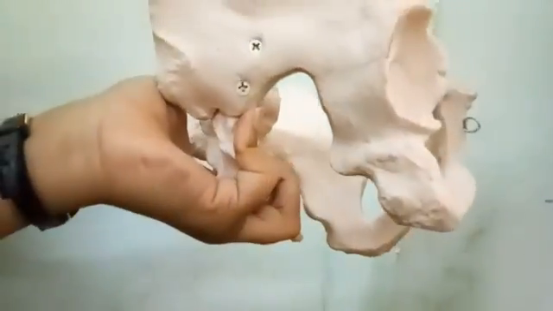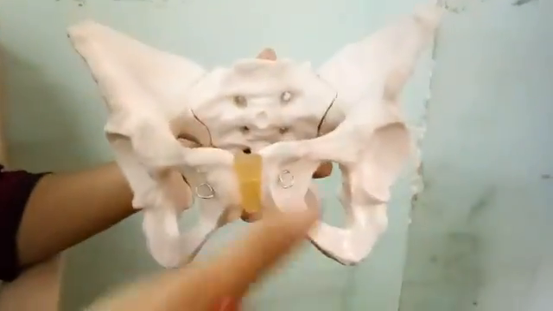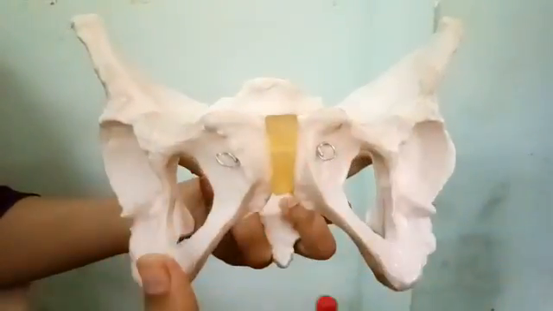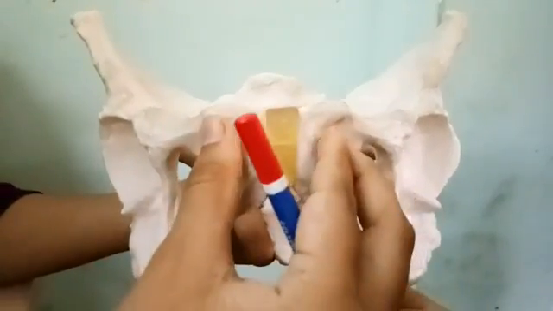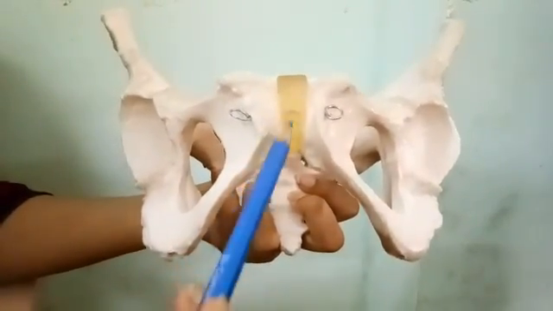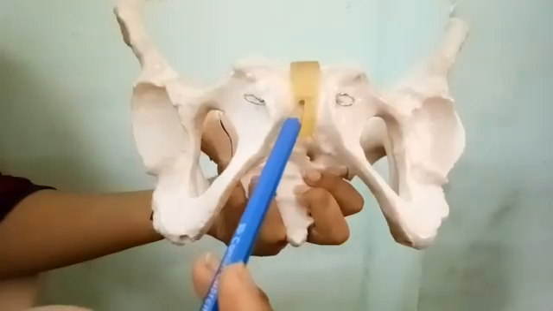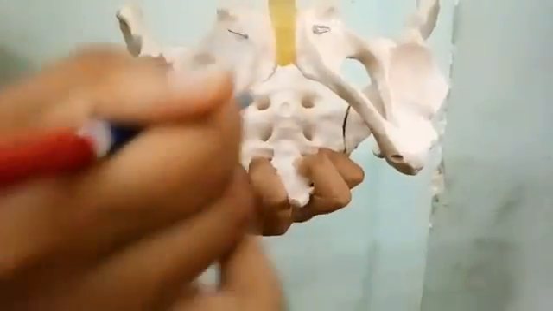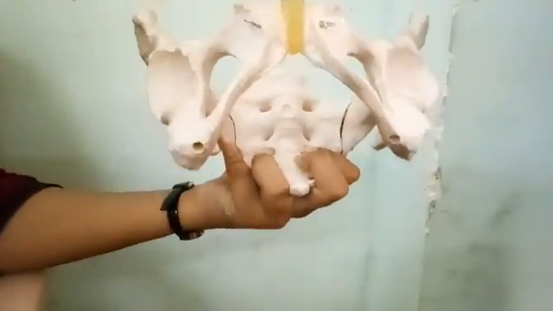Next is the pubic bone. It forms the anterior part of the pelvis. The 2 superior rami and inferior rami join to form the pubic bone. At the joint is the pubic symphysis, which has a pad of cartilage. The 2 inferior rami form the pubic arc.